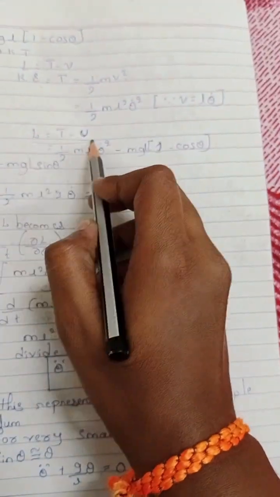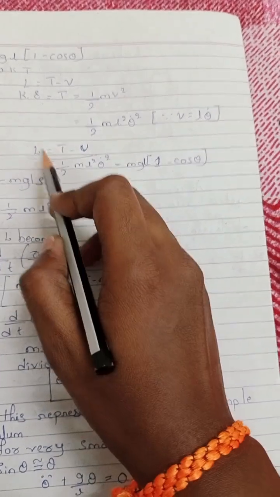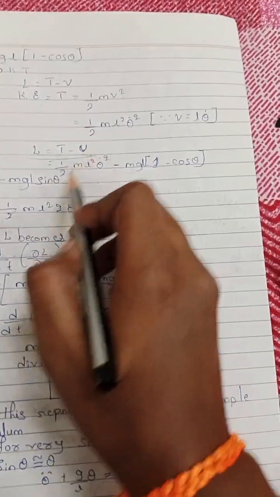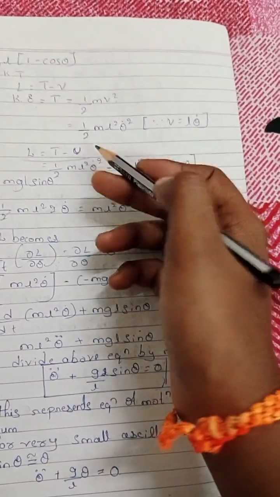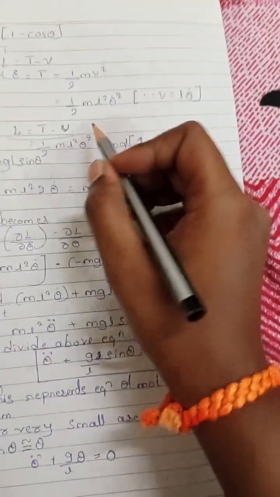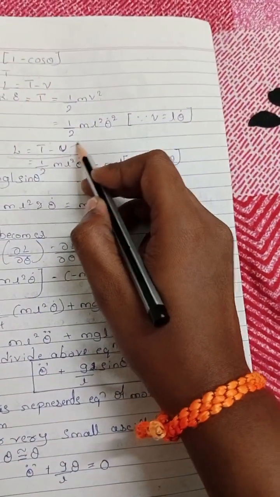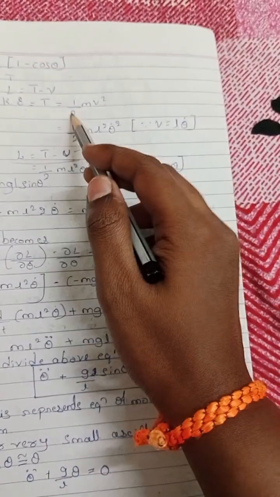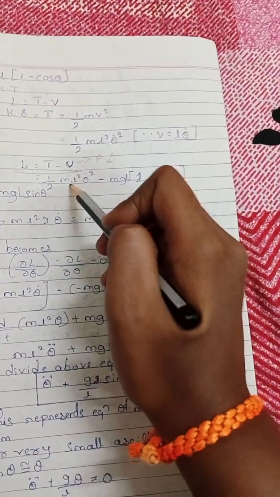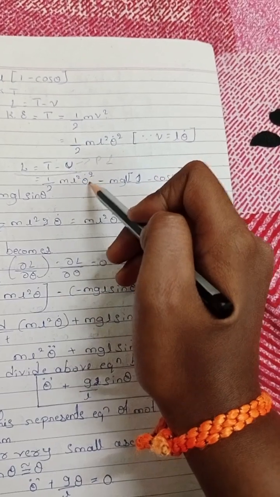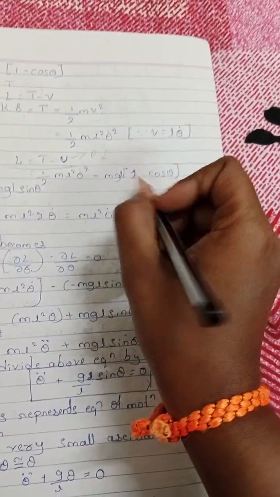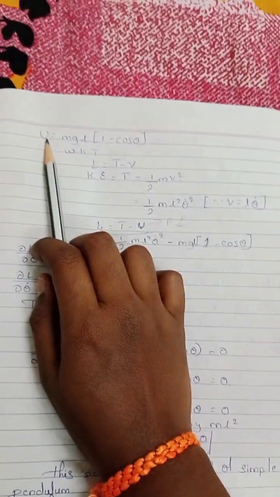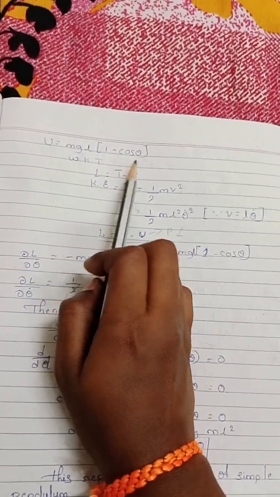Again, we are writing L is equal to T minus V, or T minus U. You can take anything; this defines the potential energy. Just substitute over here. So we have the kinetic energy, that is half ml square theta dot square, minus the potential energy we already found, mgl into 1 minus cos theta.